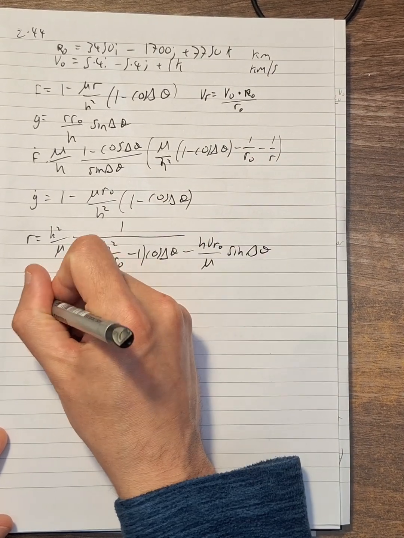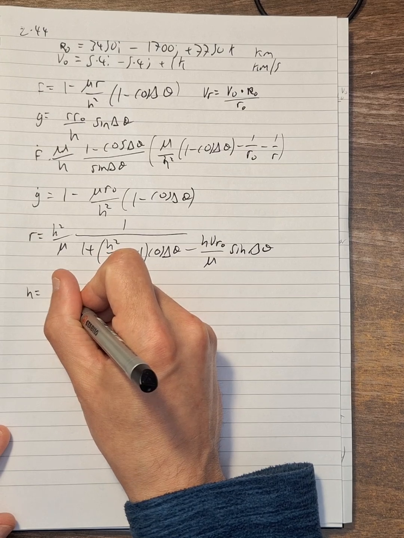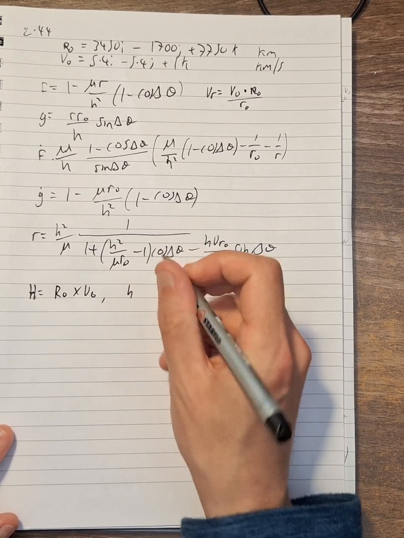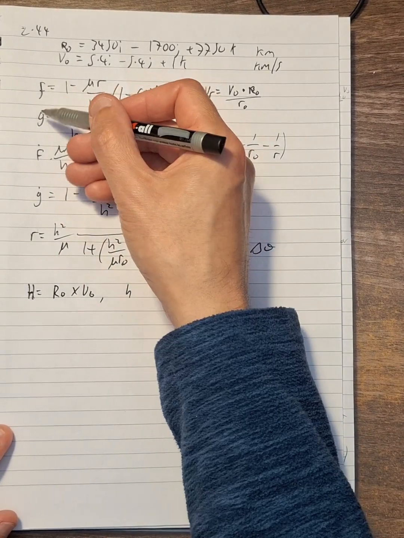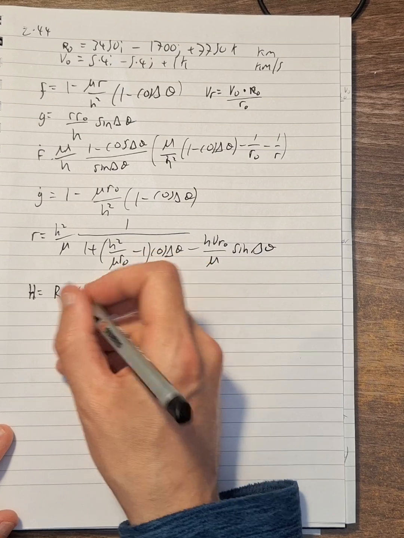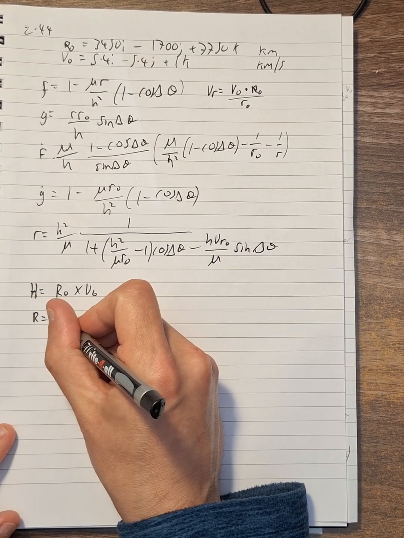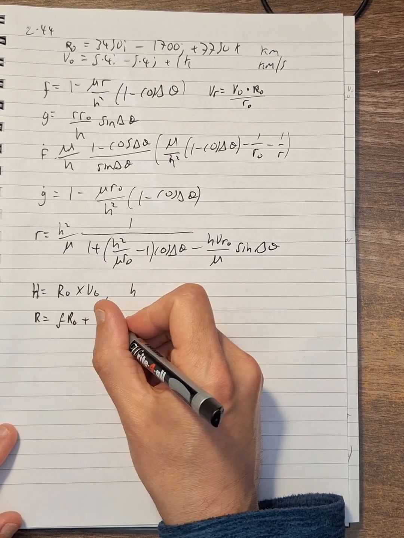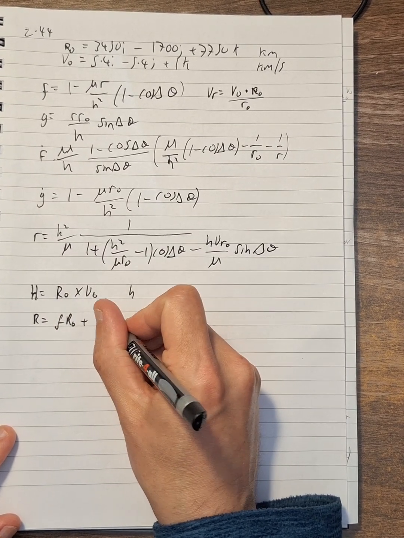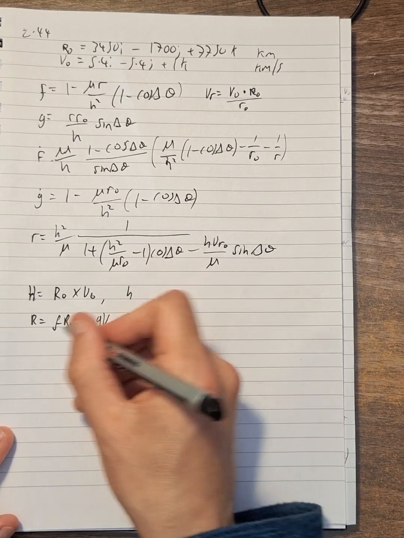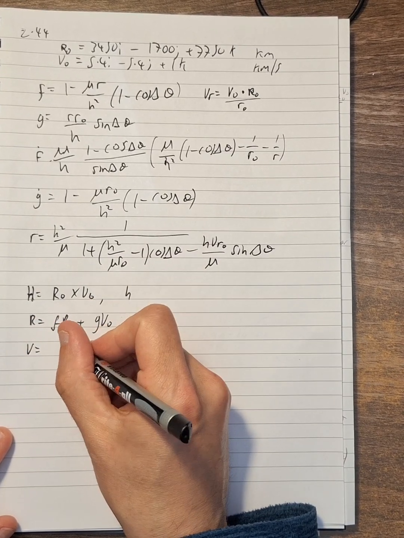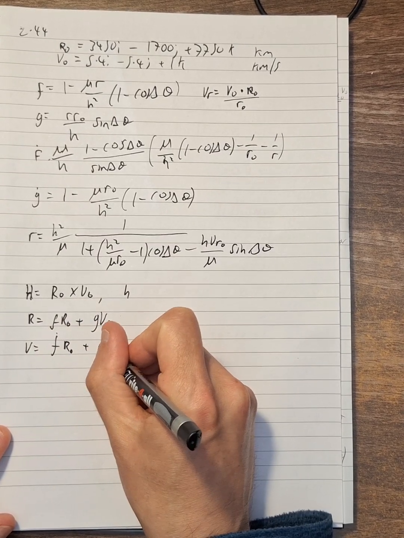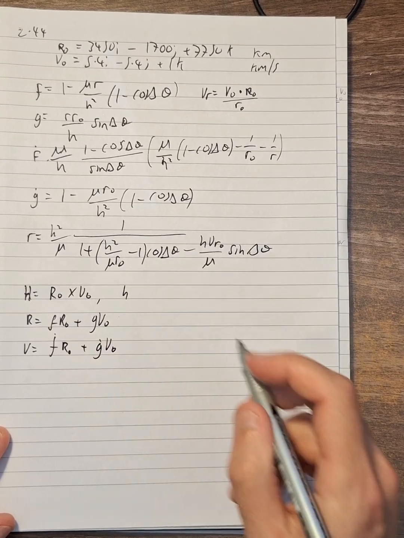Well, h is R naught cross V naught, and then h is the magnitude of that. And then once we have these four coefficients, we're saying that r equals f r naught plus g v naught, and v equals f derivative r naught plus g derivative v naught.